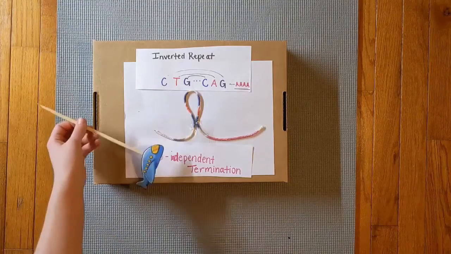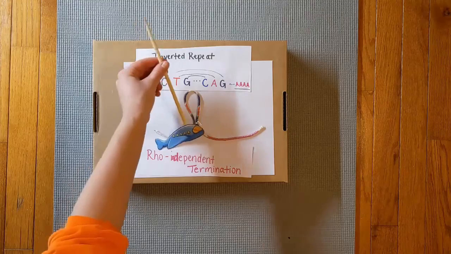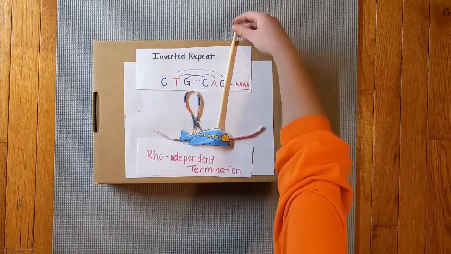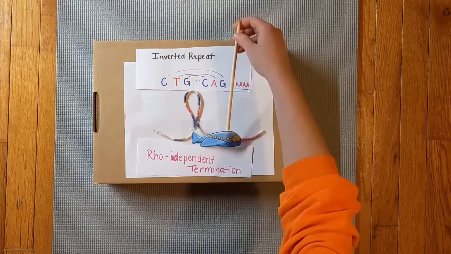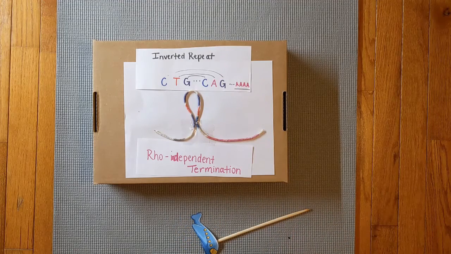This inverted repeat causes a hairpin loop, which, as the RNA polymerase travels across, causes the RNA polymerase to slow down, which then causes the RNA strand to release from the original DNA strand. This ends in what is called rho-independent termination.